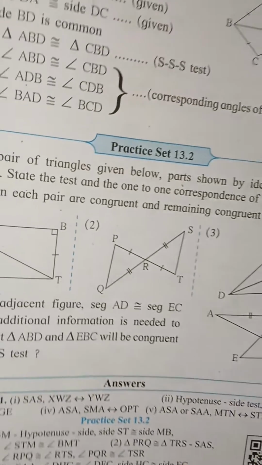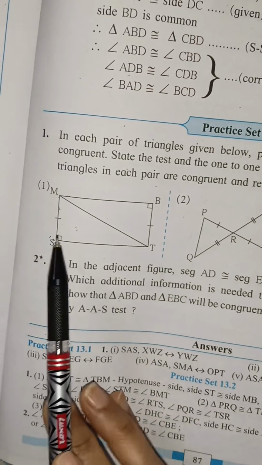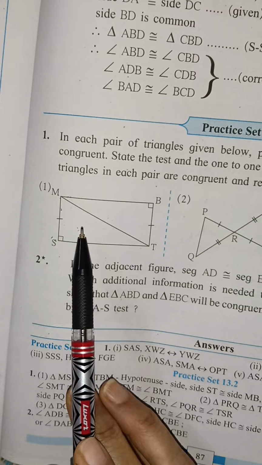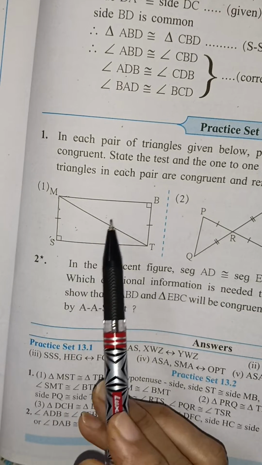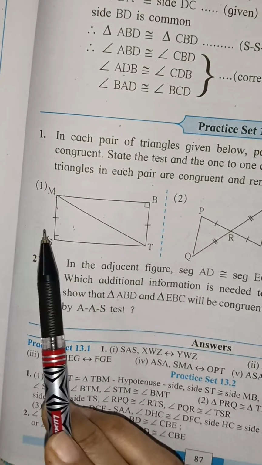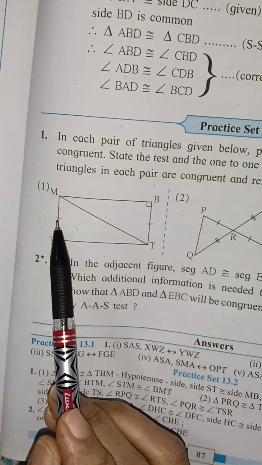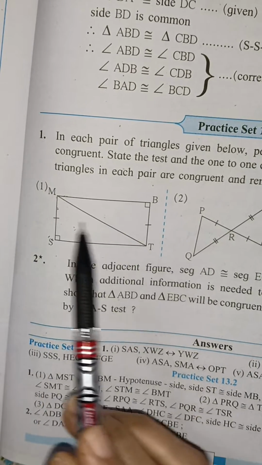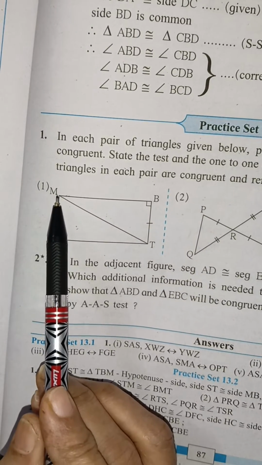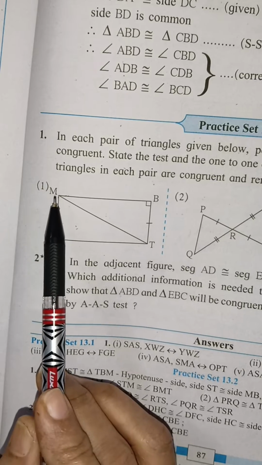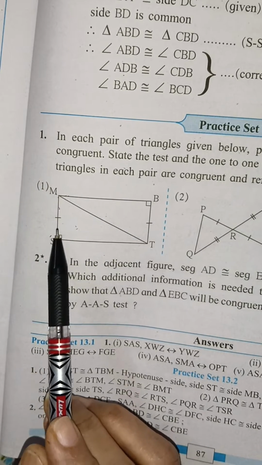In this figure, we can see two triangles. Two identical marks we can see here, that means these two are congruent. That means side MS, otherwise segment MS, is congruent to segment BT.